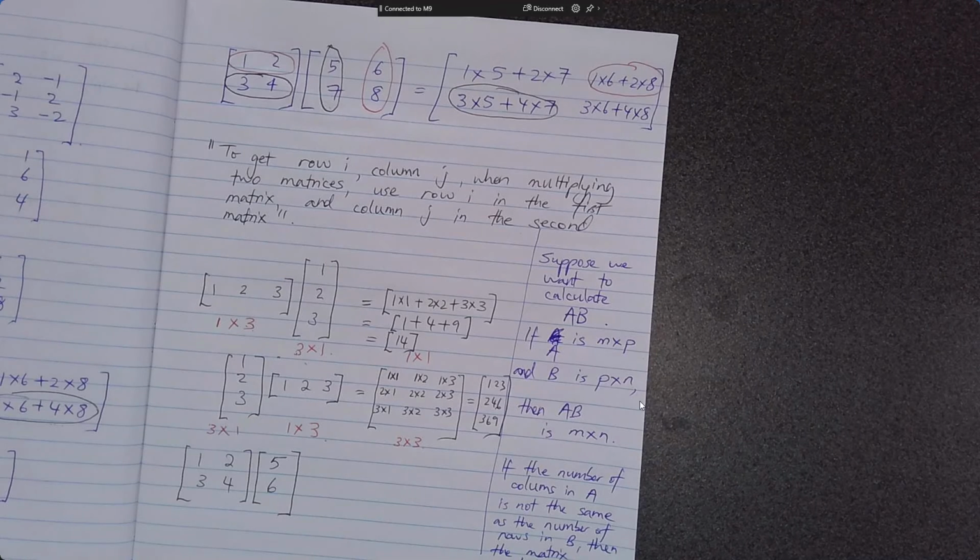Sorry that it's a bit small. Hey, size doesn't matter, Mr. Chu. Hmm? Size doesn't matter. Okay.